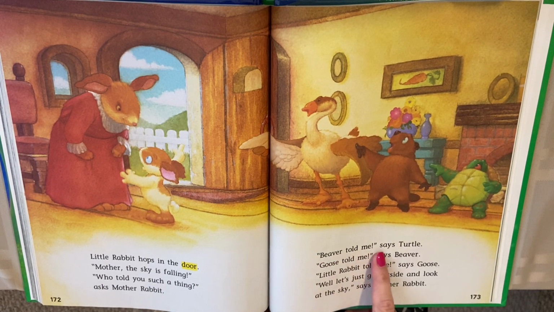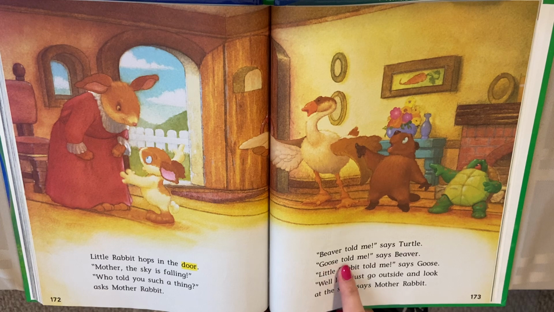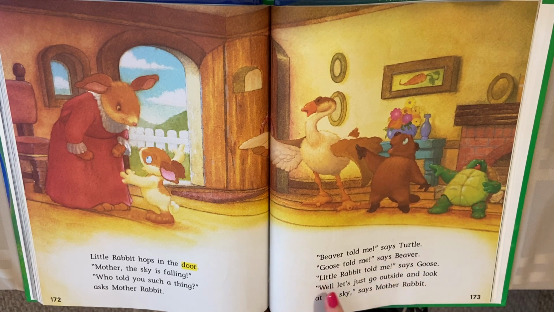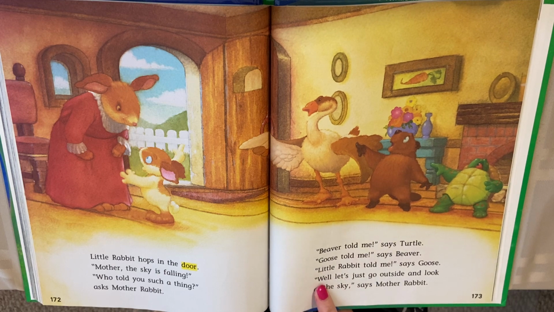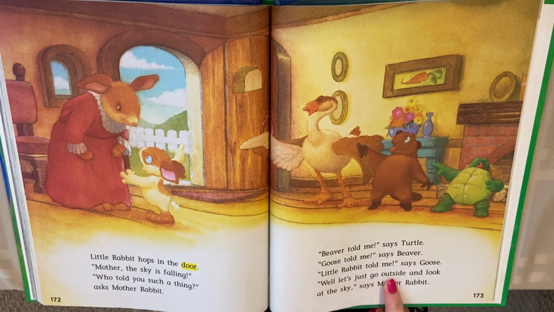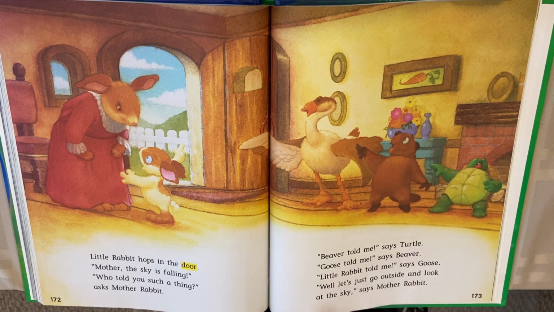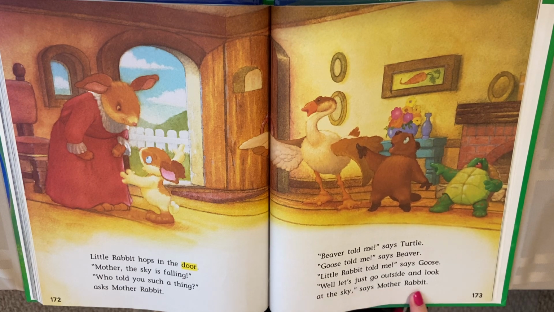Beaver told me, says Turtle. Goose told me, says Beaver. Little Rabbit told me, says Goose. Well, let's just go outside and look at the sky, says Mother Rabbit.